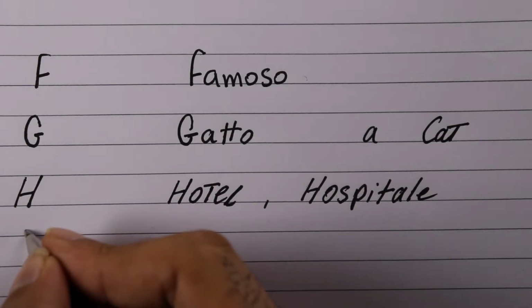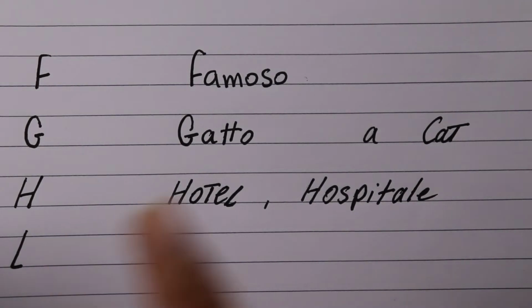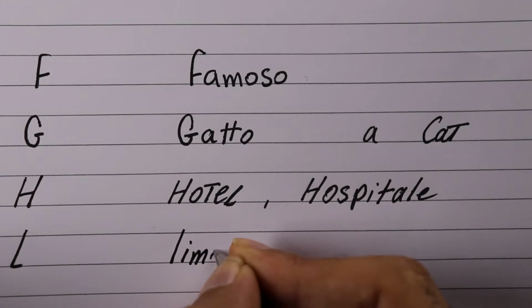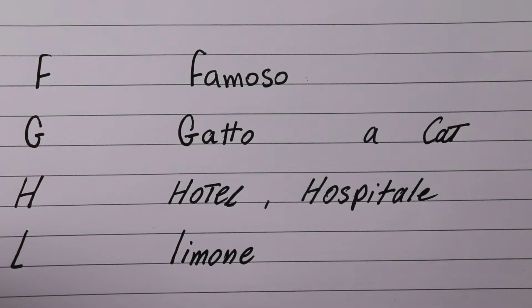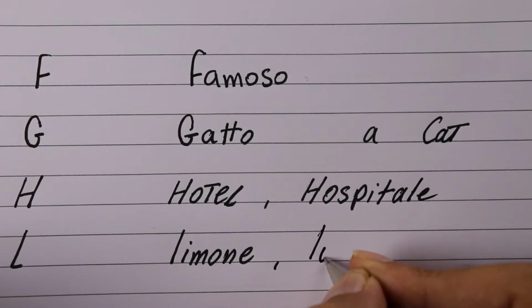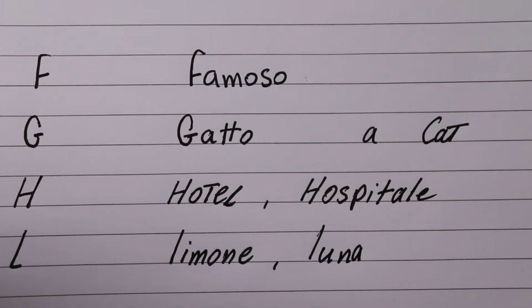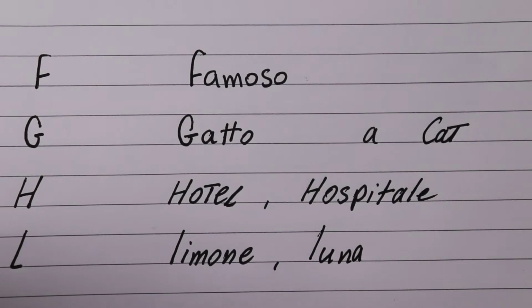And next one is L, like limone, a lemon, or luna, a moon.